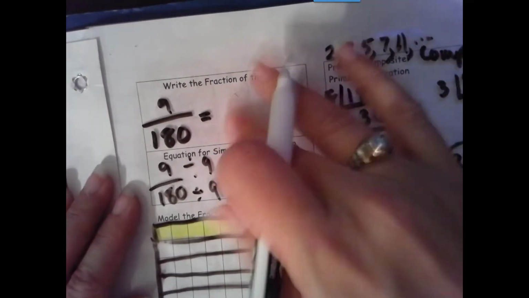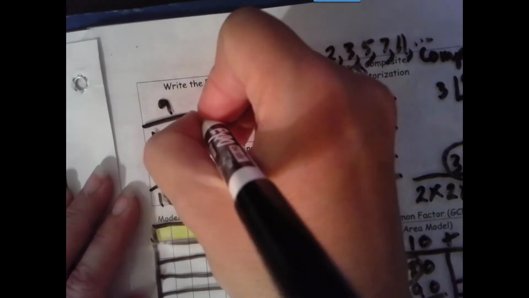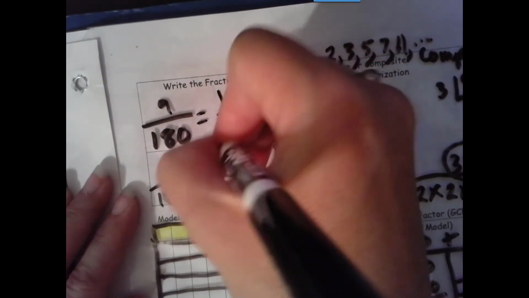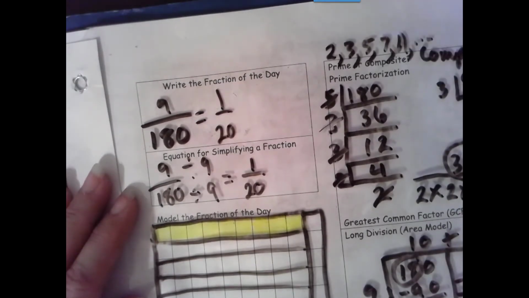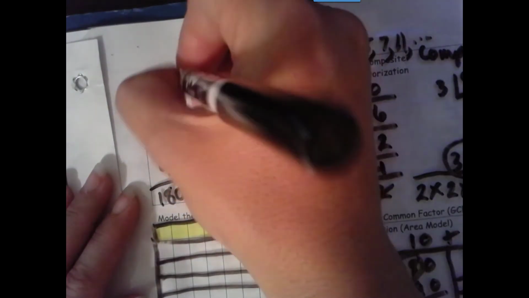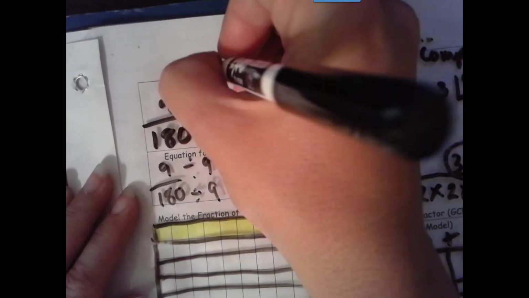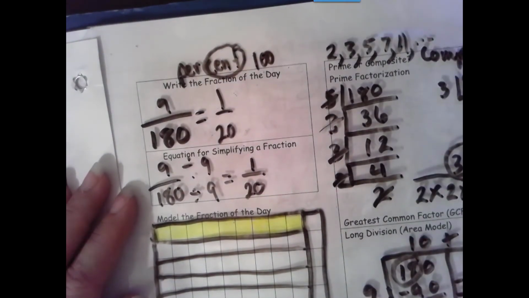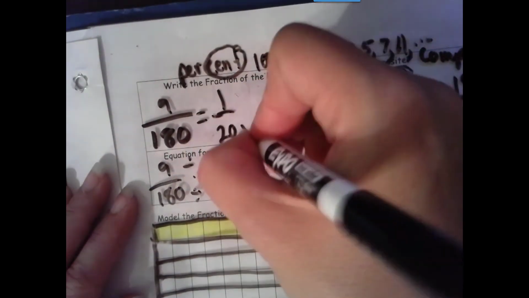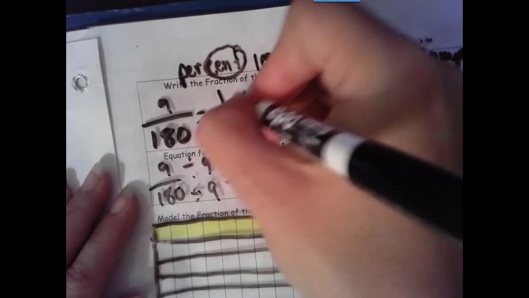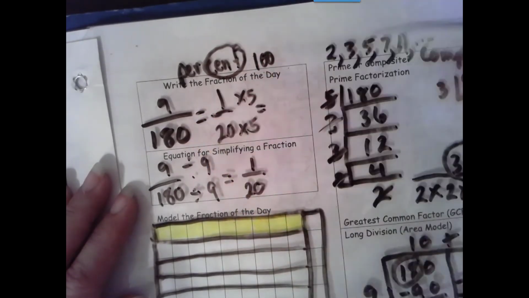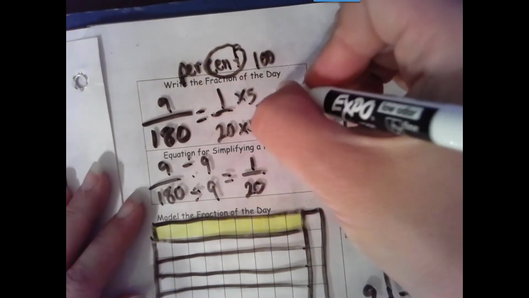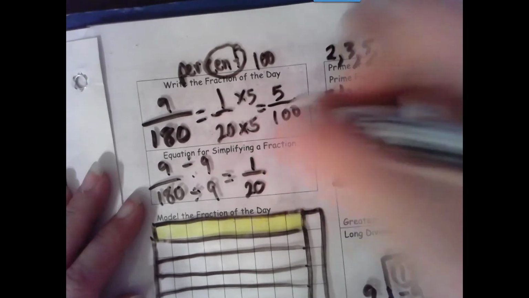Now 20 is actually a special number because we can easily convert that into 100 with multiplying. So that gives us the percent of the school year. Cent means 100. And we can get the percent by multiplying by 5. 1 times 5 is 5. 20 times 5 is 100.